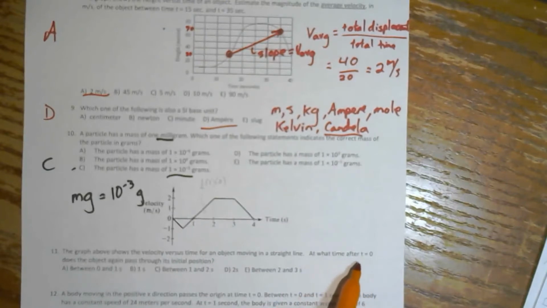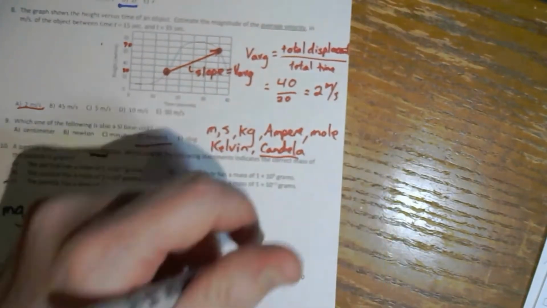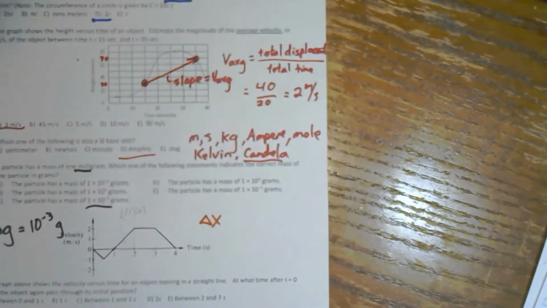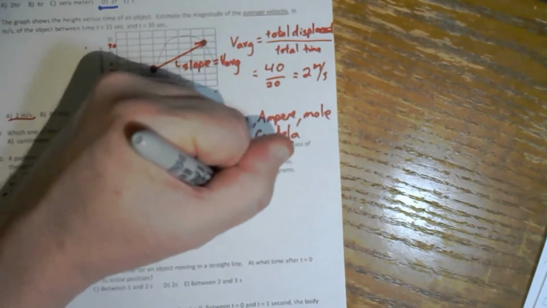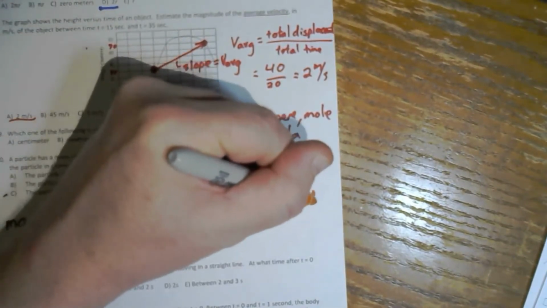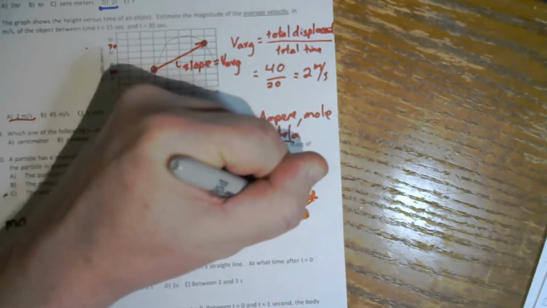All right, number 11, we've got a velocity versus time graph. And so this question asks, at what time after t equals 0 does the object again pass through its initial position? So what we need to do is, well, how do you get the position from a velocity graph? Well, you don't really get position, but you do get a change in position, otherwise known as the displacement. And you can get that by taking the area under the graph.